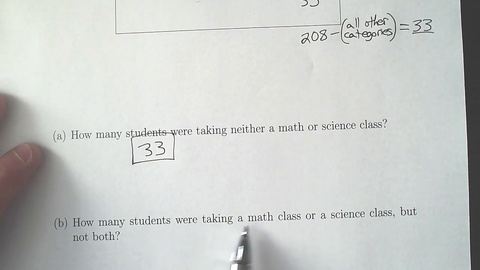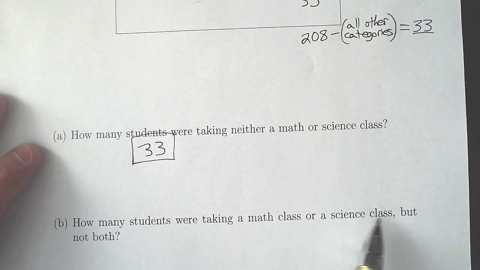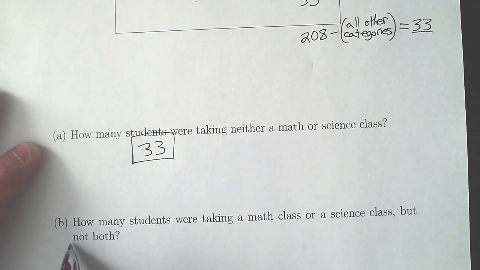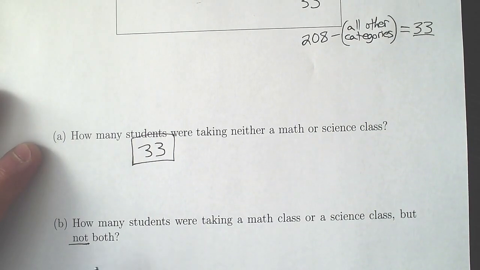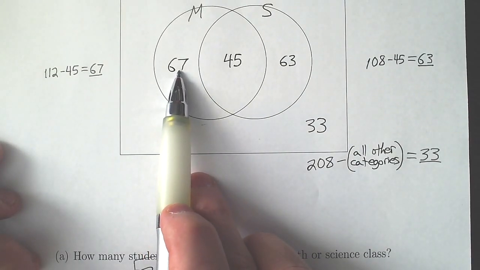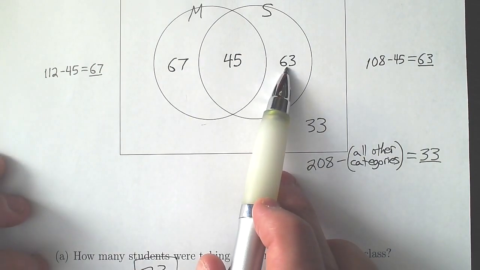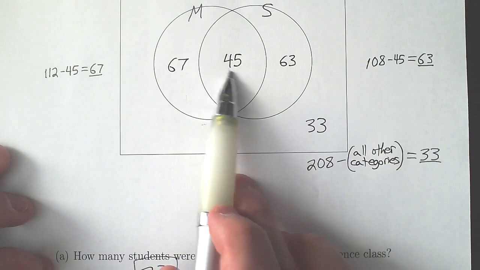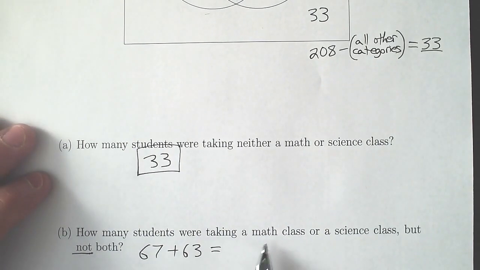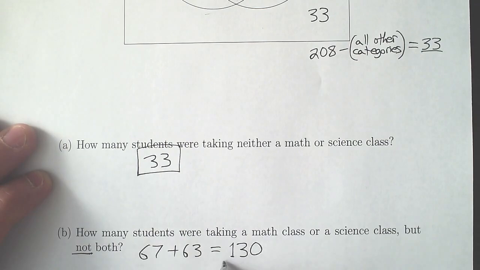How many students were taking a math class or a science class, but not both? But not both. Well, 45 were taking both, right? The 67, they're taking only math, and the 63, they're taking only science, and we don't want the 45. So just go 67 plus 63. It's all of those students. They're taking only math or only science. This adds up to 130.